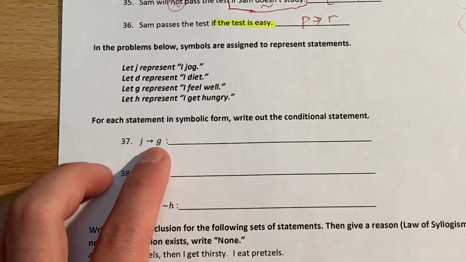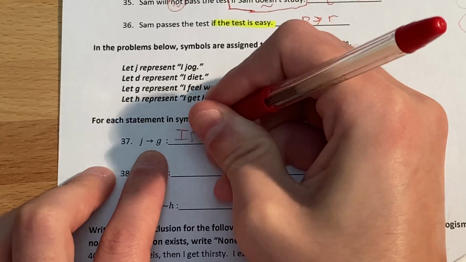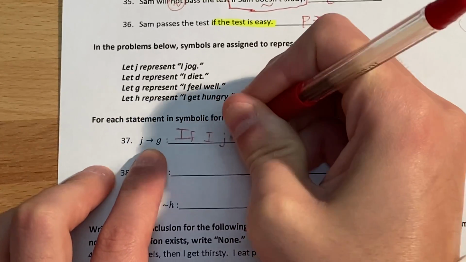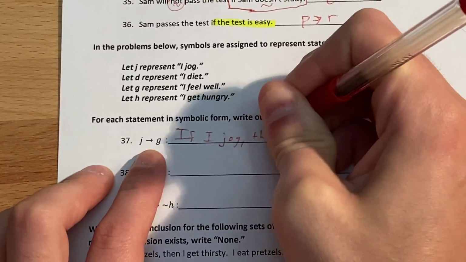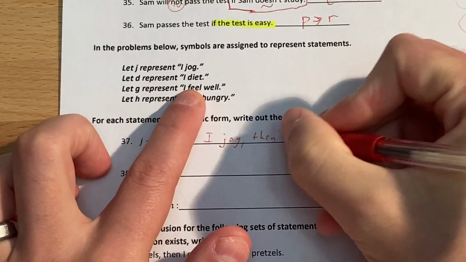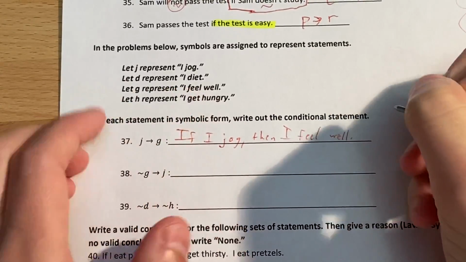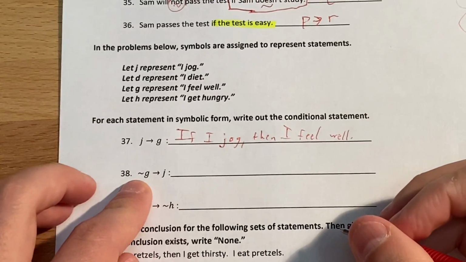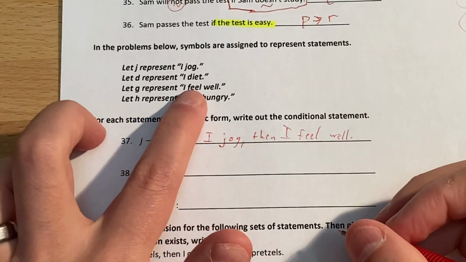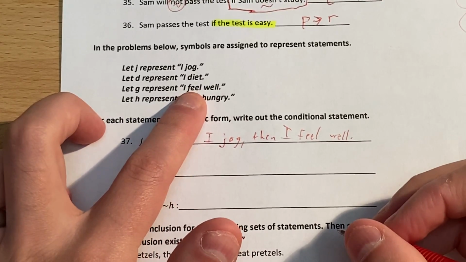And then I'm just gonna write that down. If I jog, then I feel well. This one says not G. So G is I feel well. You'll just write I do not feel well.